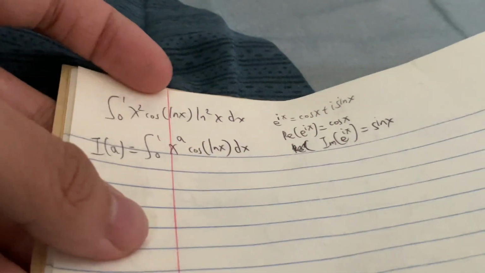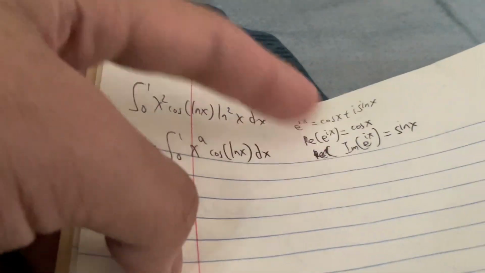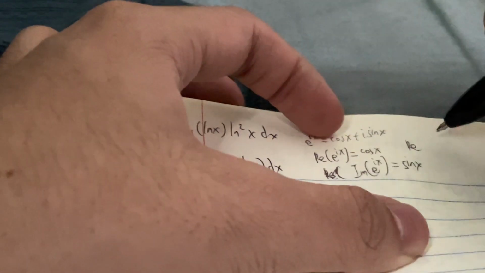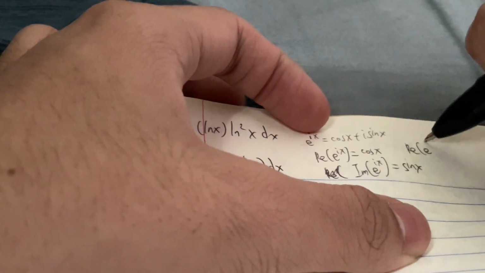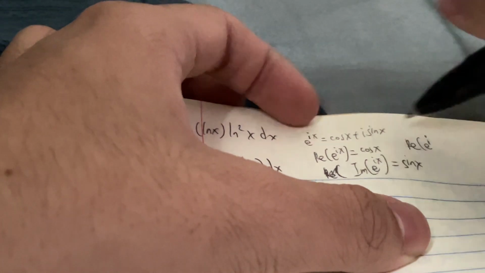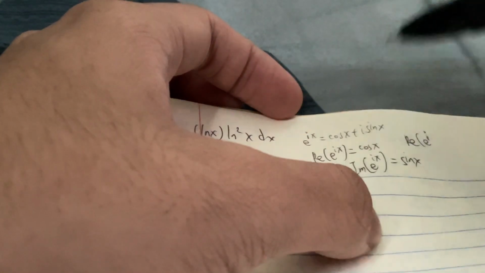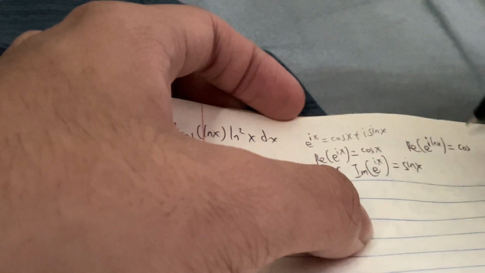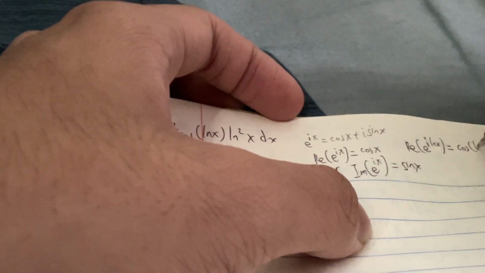So for cosine ln x, whenever you see cosine, you just use Re. Re of e to the power of i ln x is equal to cosine ln x.